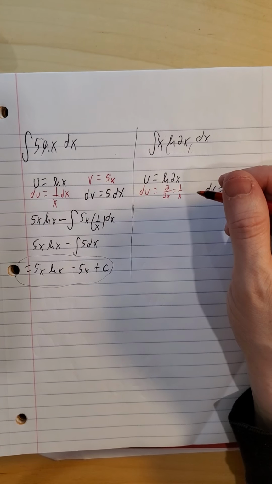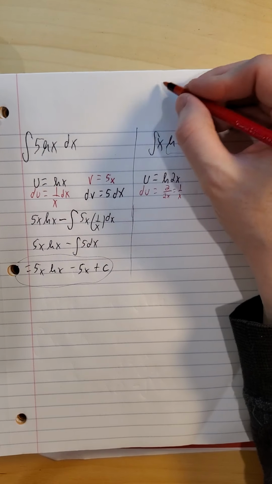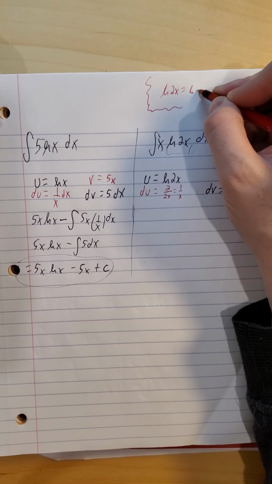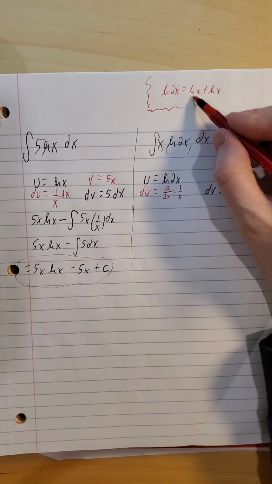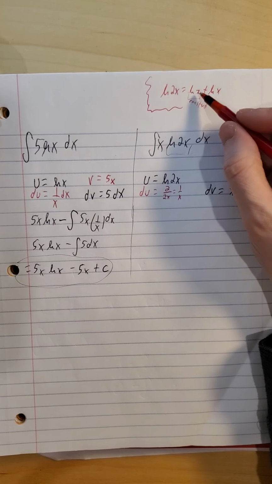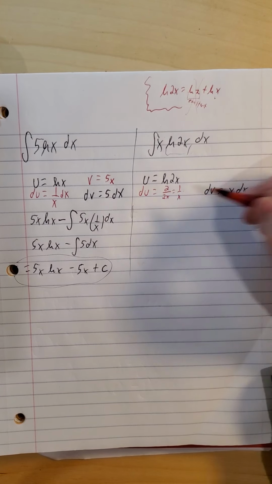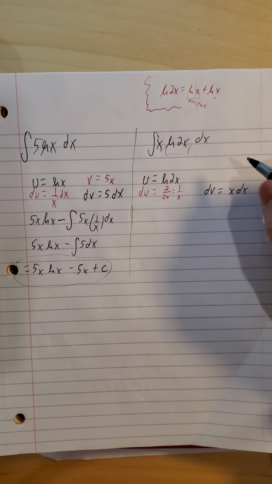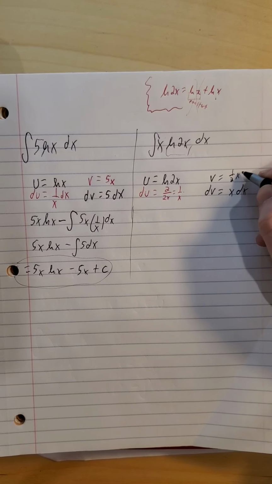So notice that should fit with what we would expect to see if we had expanded that. Not that we would have to do it this way, but recall natural log of 2x is natural log of 2 plus natural log of x, since it's the log of a product. Natural log of 2 is just a constant. Derivative of a constant is 0. That would drop off. Derivative of natural log of x, 1 over x. And our v then would be half x squared.